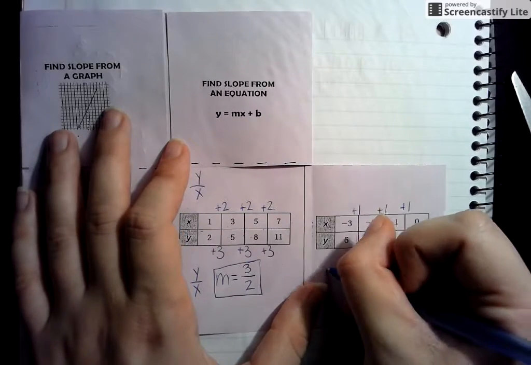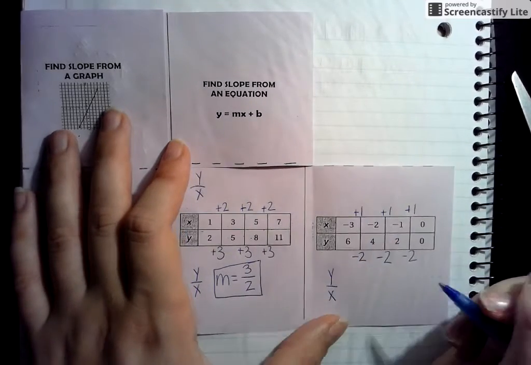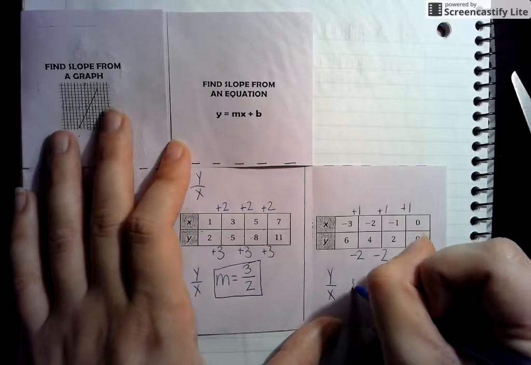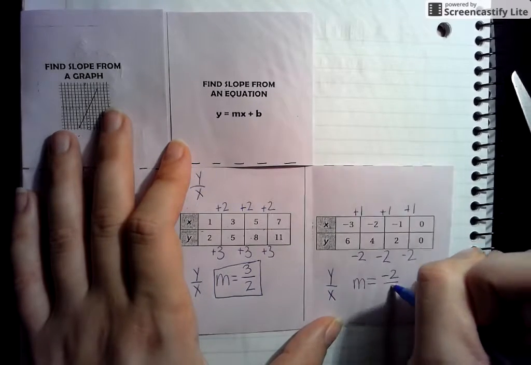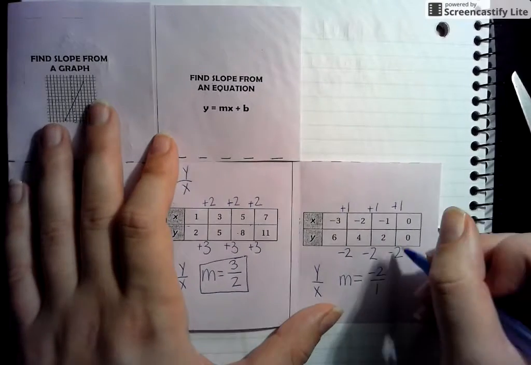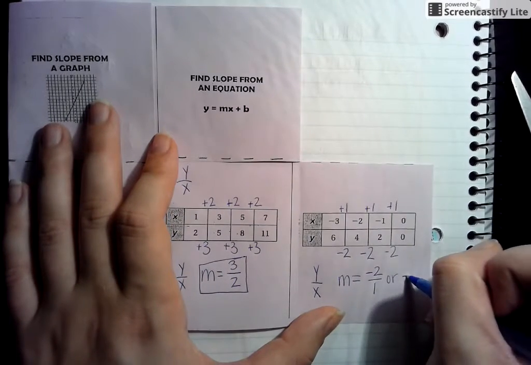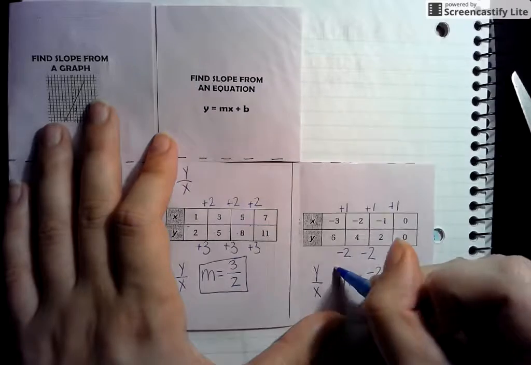So my slope, remember, it's always y over x, so the change in y over x. So my m, or my slope, is going to be -2 over 1, which also can be written as -2. So either way would work.